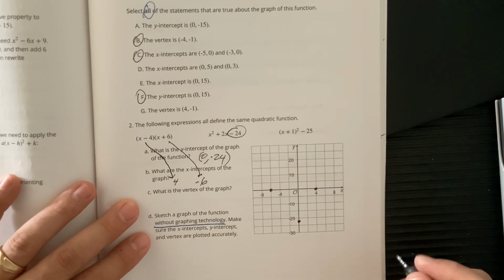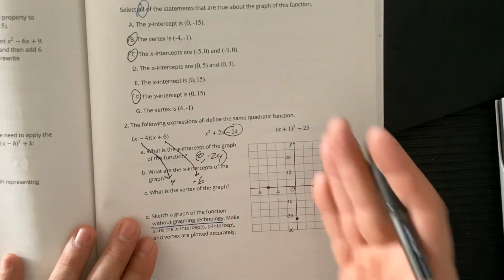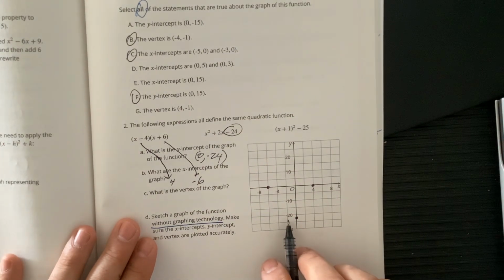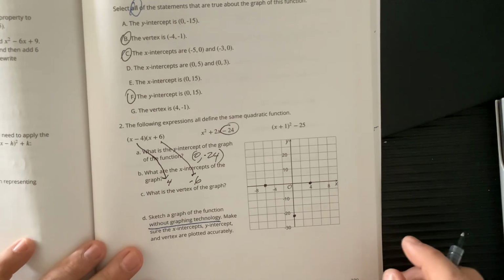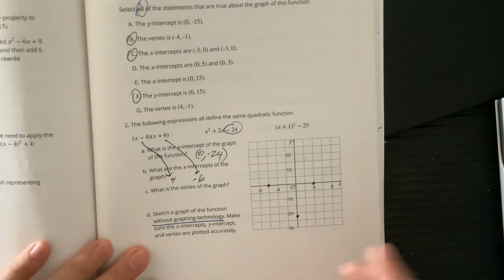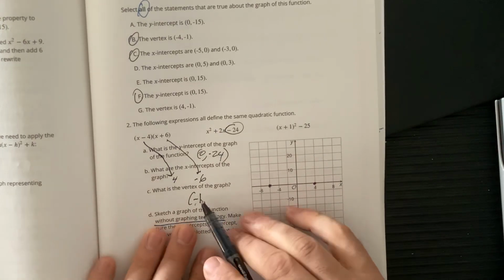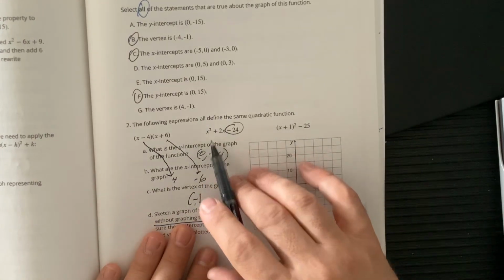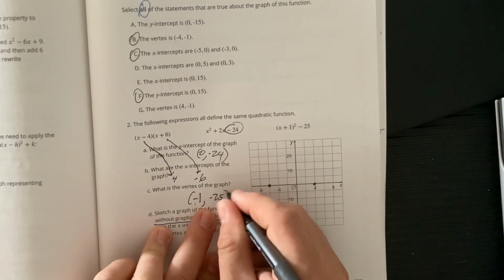The vertex, say where exactly is our vertex at. So I know it crosses here, that's not directly in the middle. So what's in the middle of 4 and -6? -1. And then if I plug that back into any of them, it doesn't matter, you'll get an answer of -25.